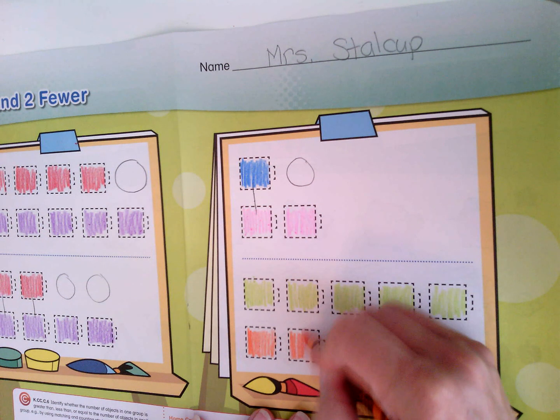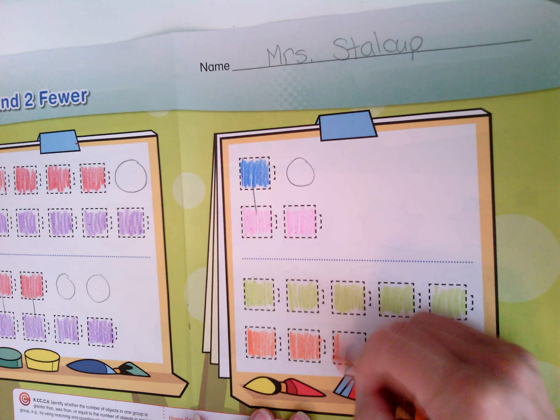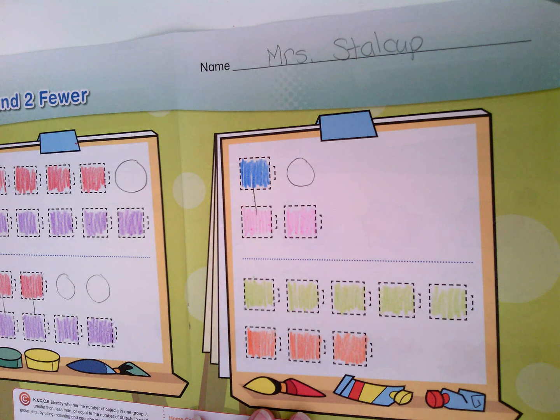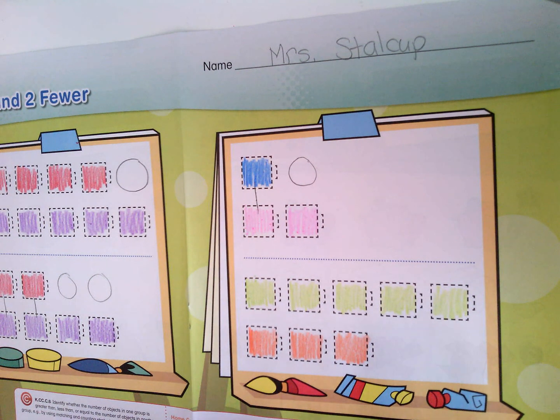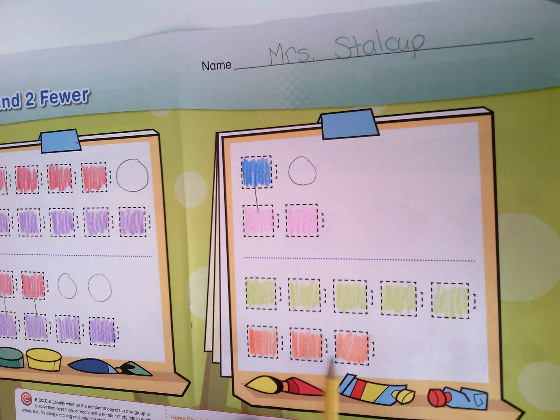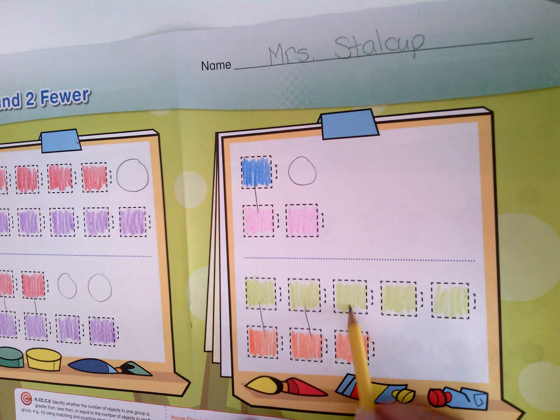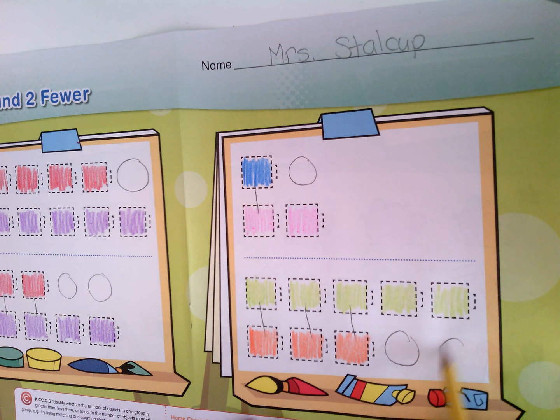And I'm going to use my pencil to see who has a partner and which one's fewer. Now I think that the bottom row is fewer because it doesn't come out, but I want to find out how many. So I'm going to partner them up. This guy doesn't have a partner and this guy doesn't have a partner. So I can tell that the bottom row has 2 fewer blocks than the top row.